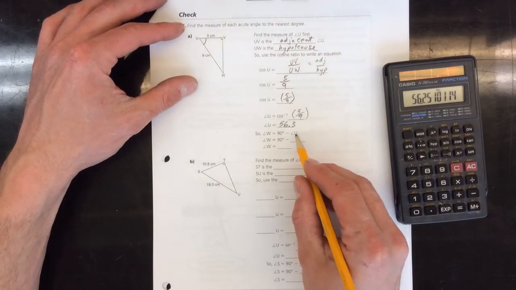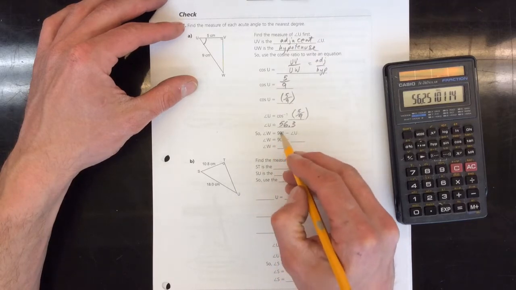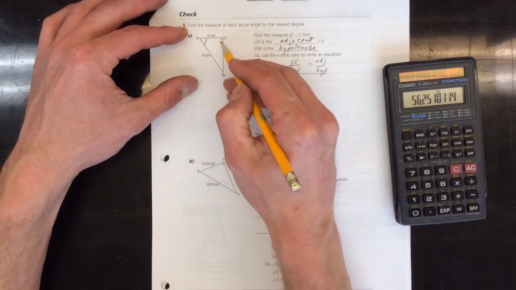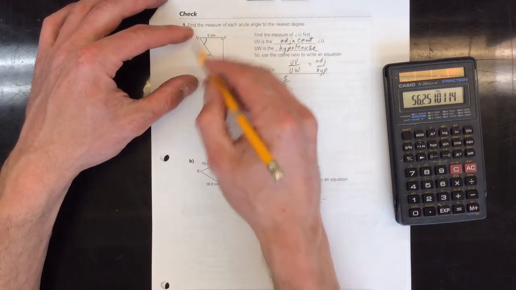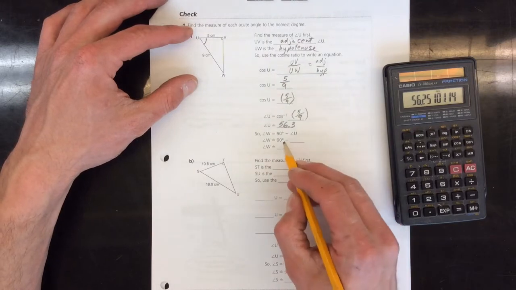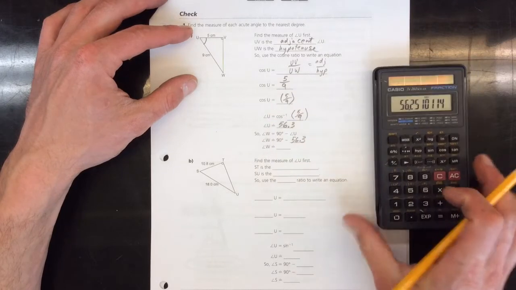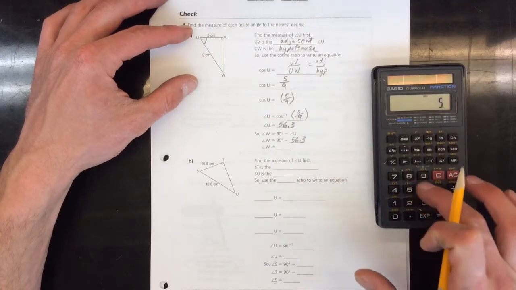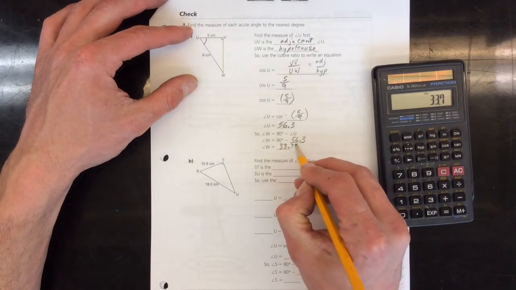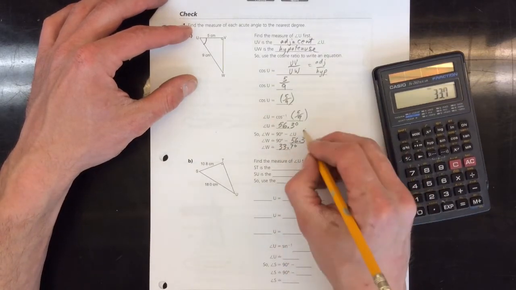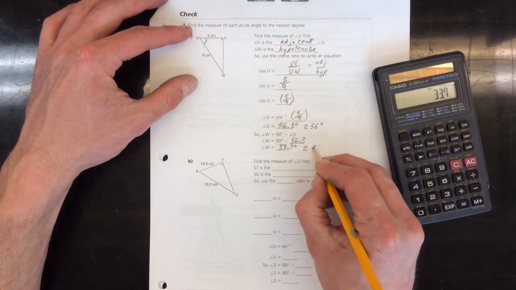Well, I'm also supposed to find angle W. So, angle W in a triangle, this is 90, this is 56.3, and the whole triangle has to add up to 180, so there's only 90 degrees left. So 90 minus 56.3 will give me 33.7 degrees for angle W. So this is approximately 56 degrees, and this is approximately 34 degrees.